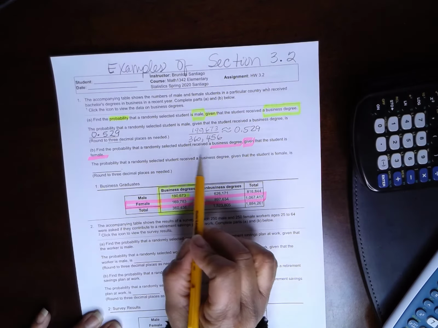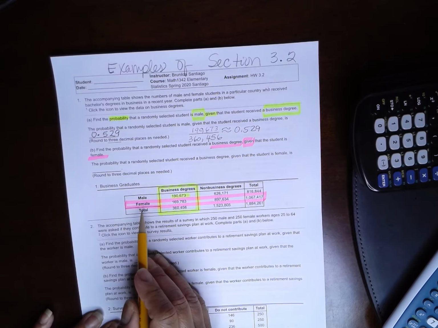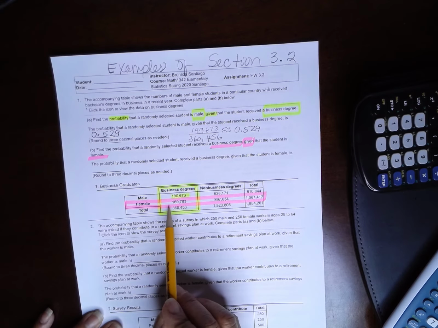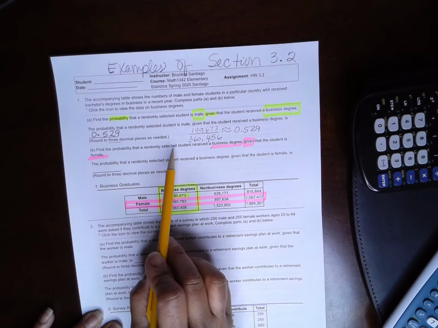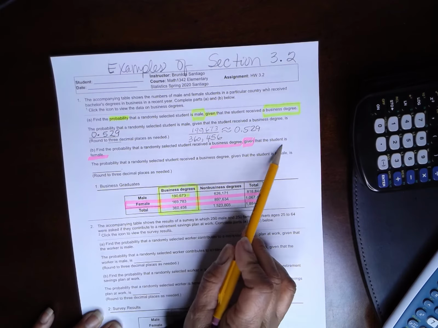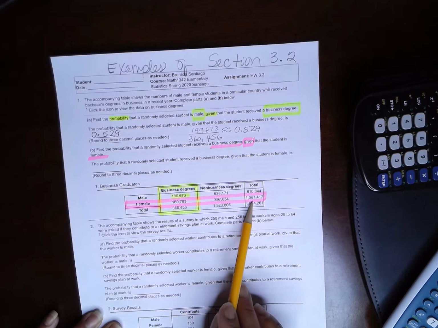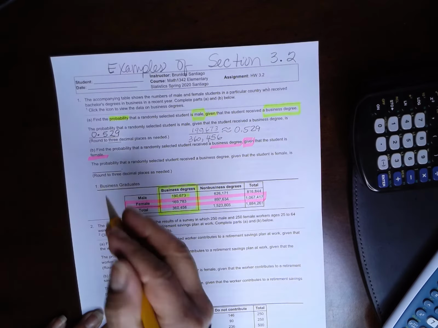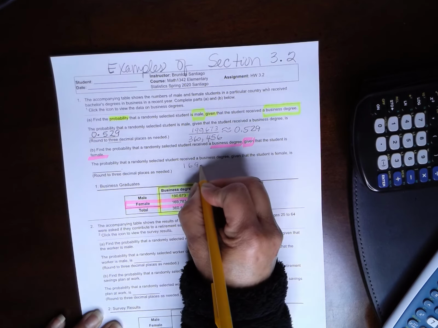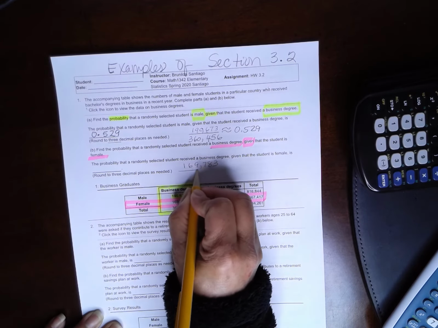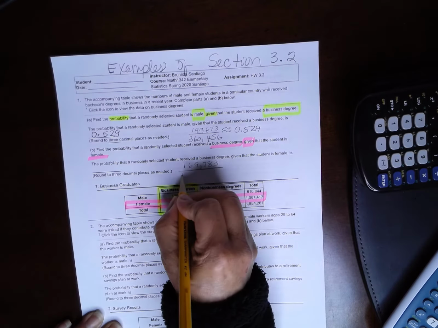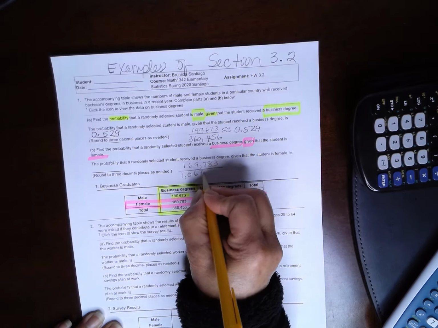So, business degree. Out of these ones, which ones have business degree? Find the probability that a randomly selected student receives a business degree given that the student is a female. So the denominator will be the total for females, and the numerator is going to be the ones that are business degrees out of the females. So this is going to be 169,783. So out of the females, these are the ones that are business degrees divided by the total for that row for females.